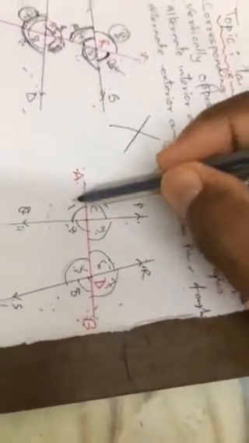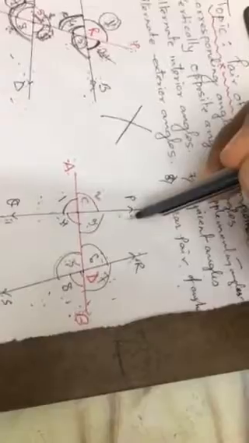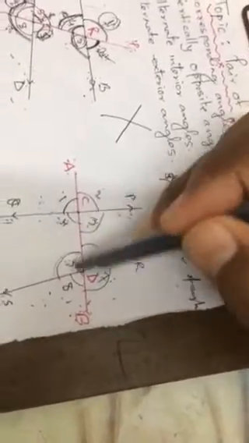And angles 1, 2, 7, 8 are outside the non-parallel lines. Okay. So 1, 2 are outside the non-parallel lines. 7, 8 are also outside the non-parallel lines. But 3, 4, 5, 6 are interior, means they are inside the non-parallel lines. So these four angles. Okay.